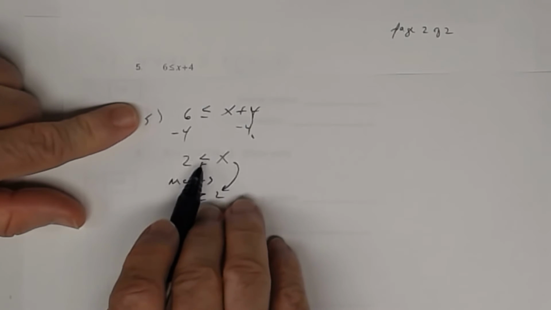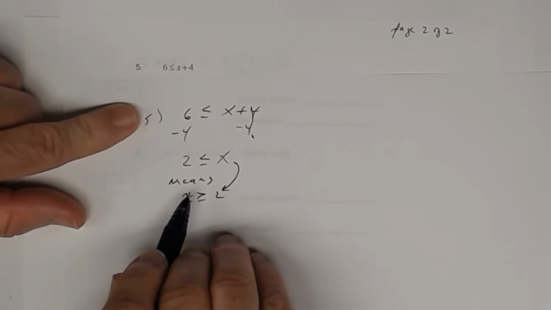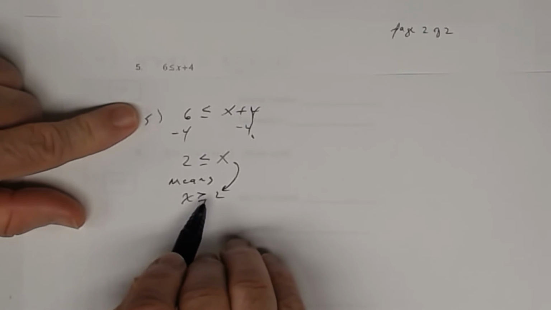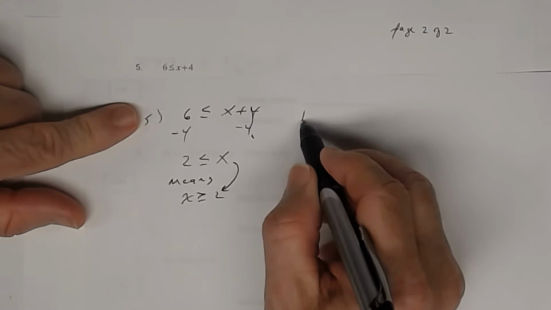2 is the smallest of all these real numbers. That's what that less than means. 2 is the smallest of all these real numbers, meaning that x is going to be greater than or equal to 2. Okay? The other way you could have done it is this.